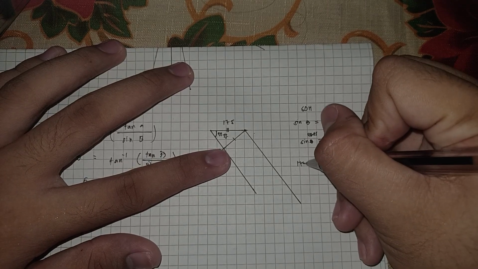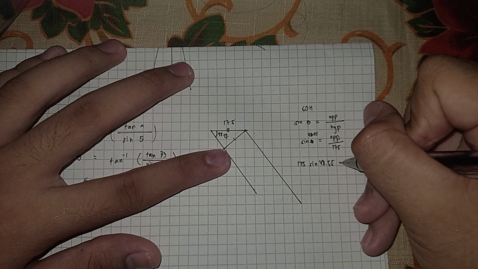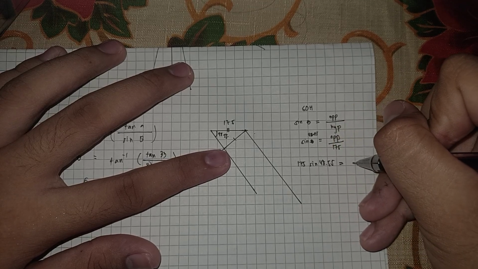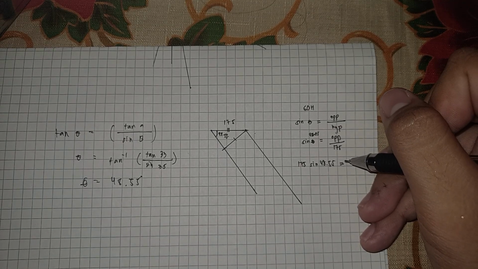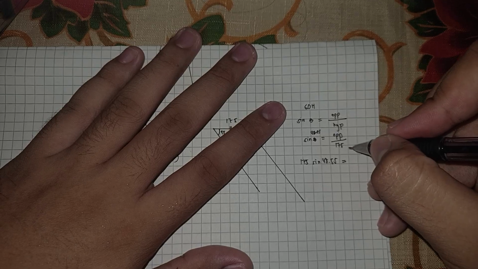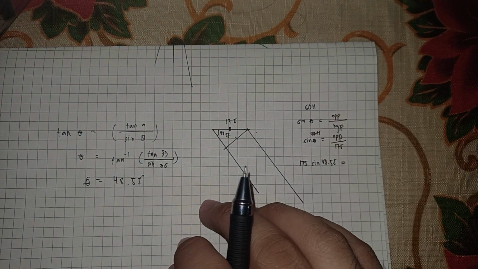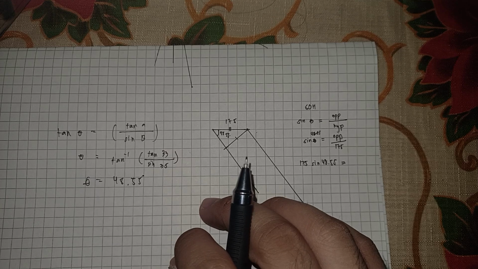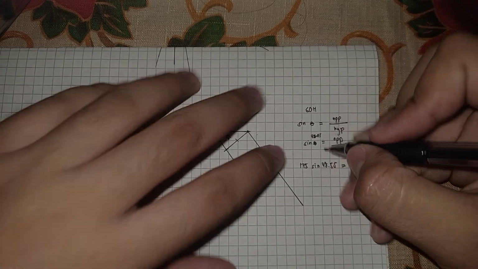So 175 sine 48.55 is equivalent to... wait. No, we will not cross multiply.